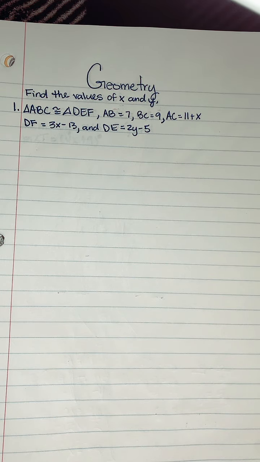All right. So I wanted to have enough space, right? So we don't have to be squished. So let's look at it here, okay?